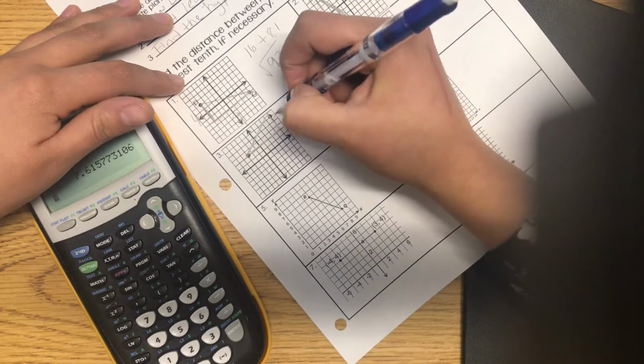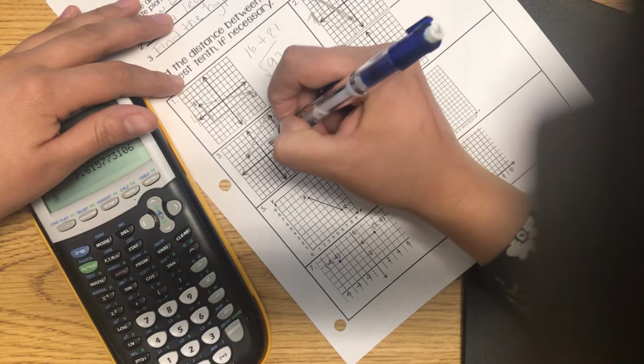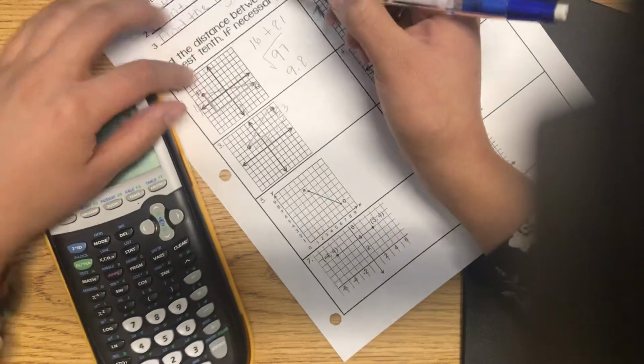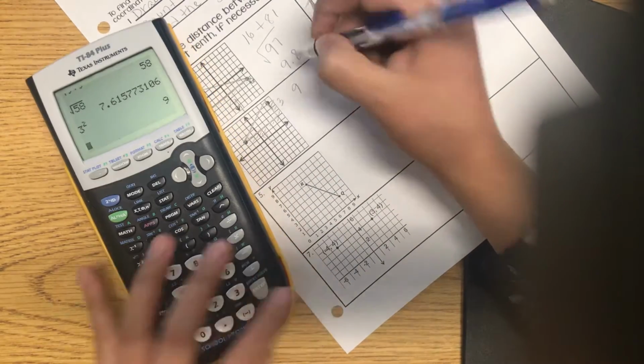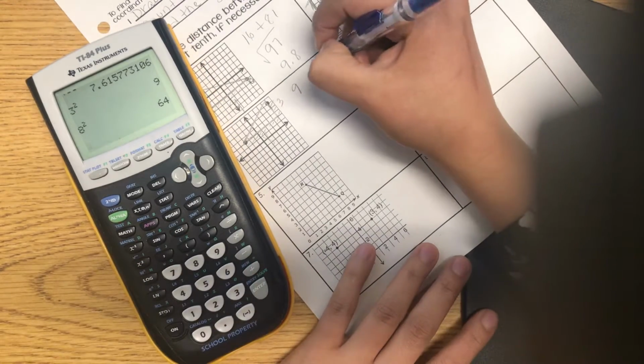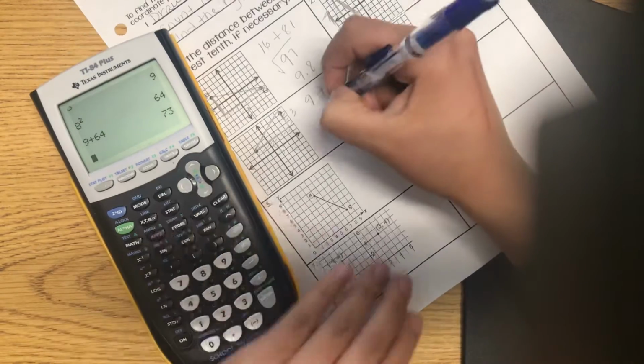So the side lengths are 1, 2, 3, and 1, 2, 3, 4, 5, 6, 7, 8. Okay, so then we're going to square these. So 3 squared is 9, 8 squared is 64. So we're going to add: 9 plus 64 is 73.